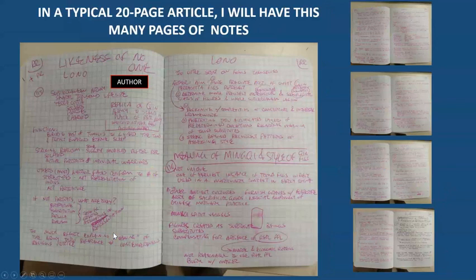In a typical 20-page article, this is the amount of notes that I will have on that. Now remember, this is from when I was in graduate school, so I read a lot of articles for graduate school. So it's 1, 2, 3, 4, 5, 6, 7, 8, 9 pages of notes, pretty much because I'm a slow reader, and also I'll get to the end of a page and not remember what I've read. So I really had to take meticulous notes when I was in grad school.